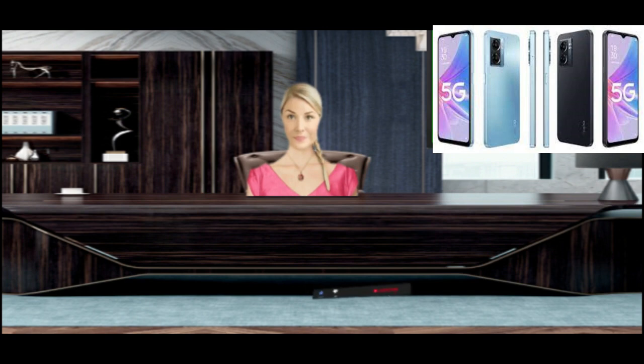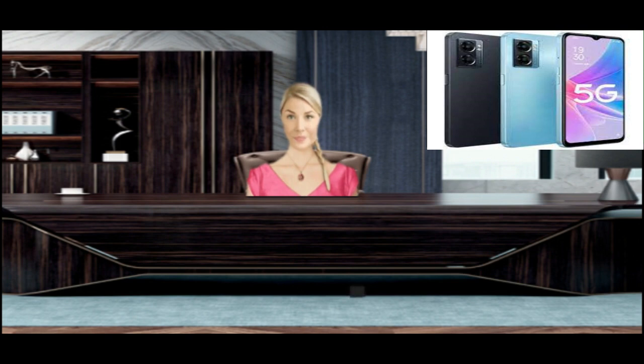Today with you an important video which is how to master OPPO A56S format easily with hard security reset.